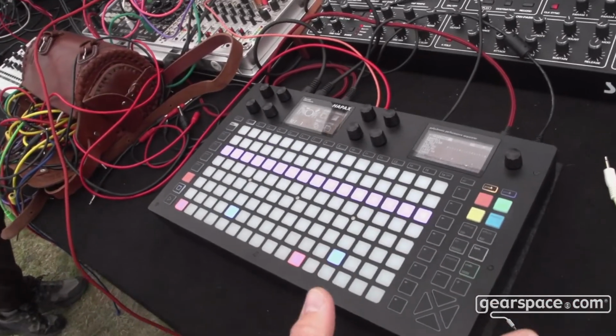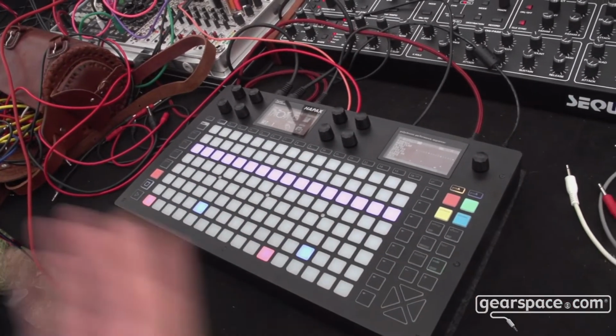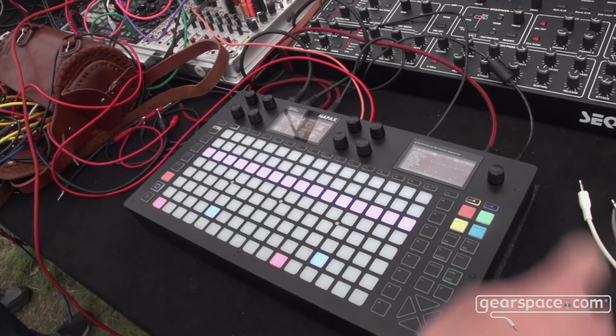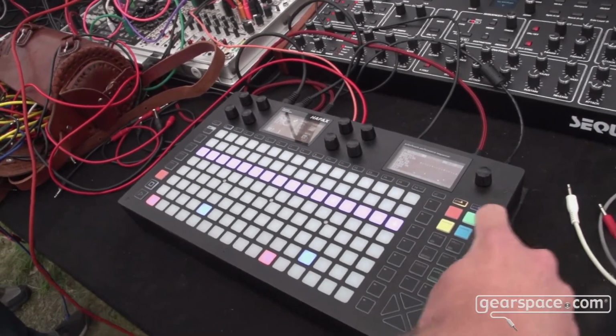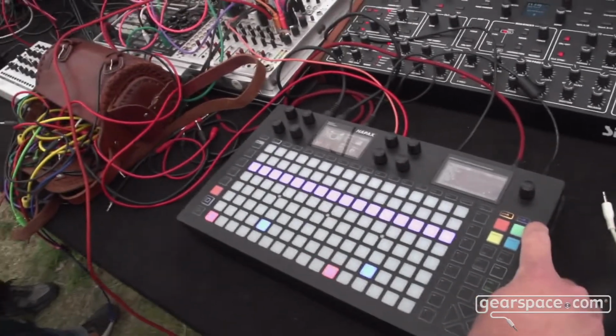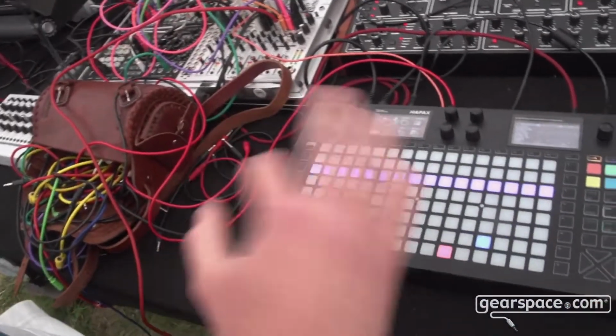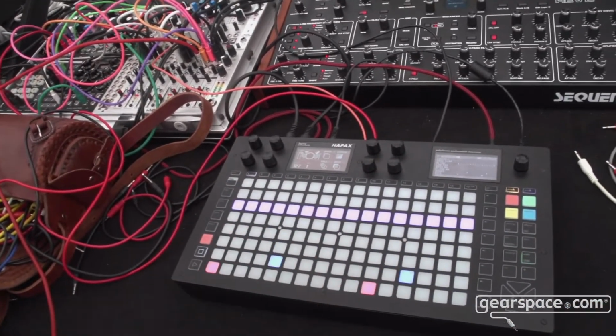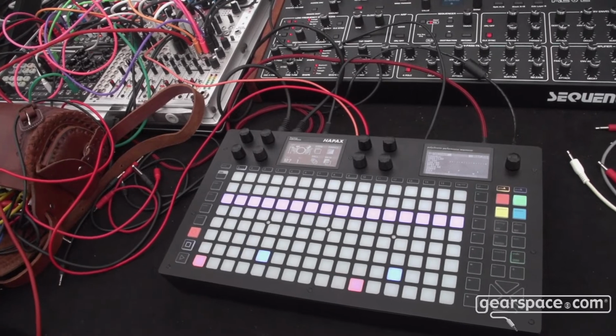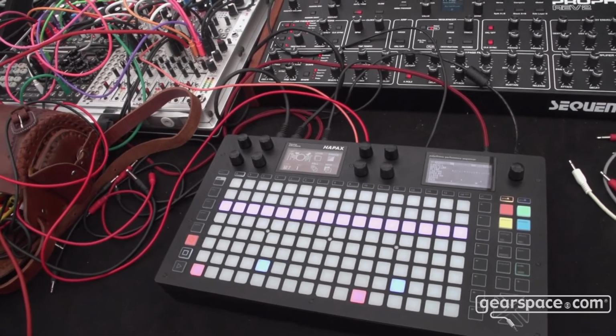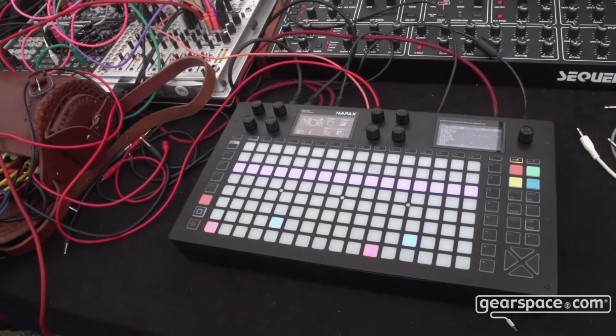So the idea is you have project A, it's running, it's playing, and in the background you can load another project in project B. So that in a live situation you can blend between two projects, blend between two songs at once, just switch between them. So in a live set you don't have to stop between songs.